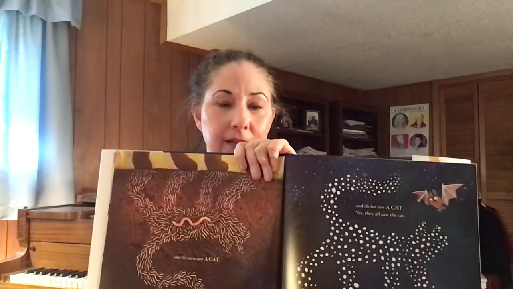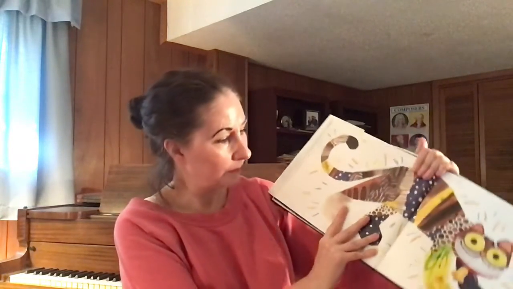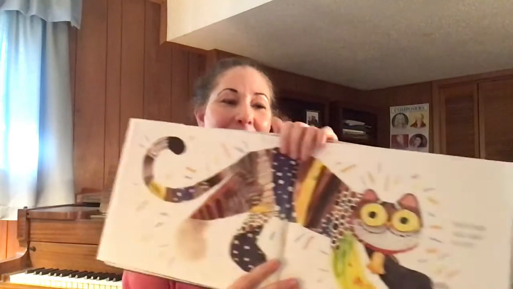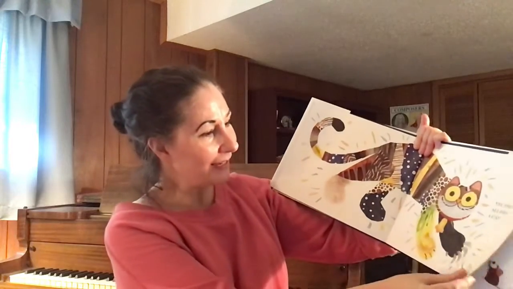This one, what colors do you see? And this one, what colors do you see? And they're more like lines, aren't they? They're not polka dots. Ooh, this cat has all of the different patterns in it.